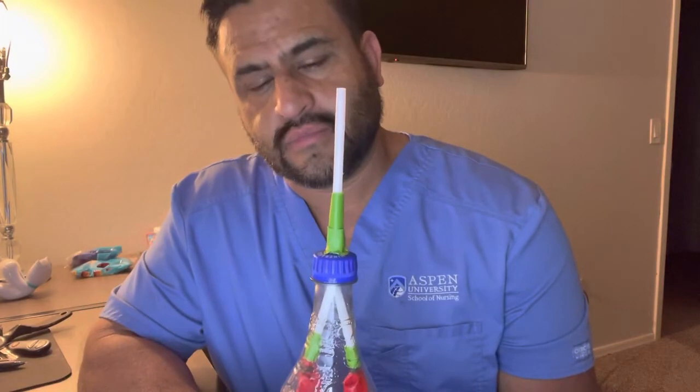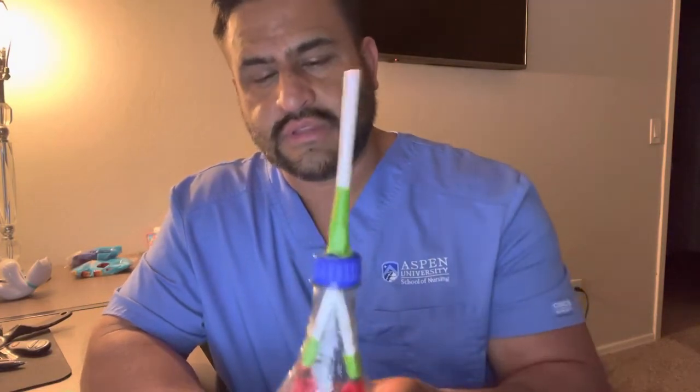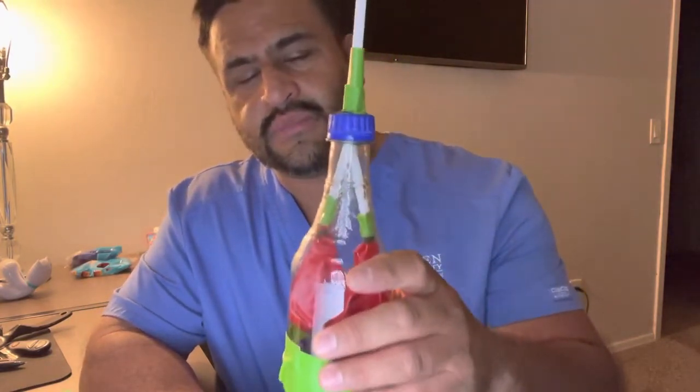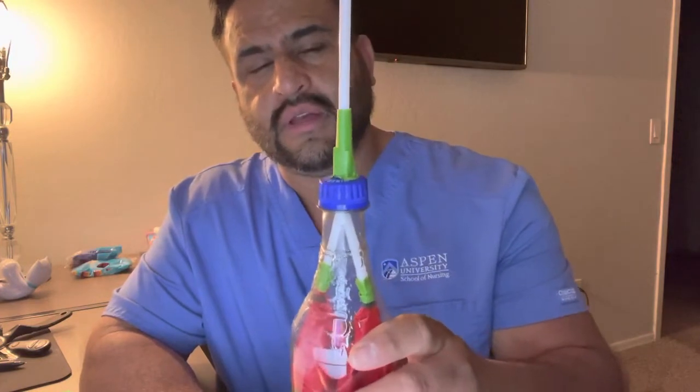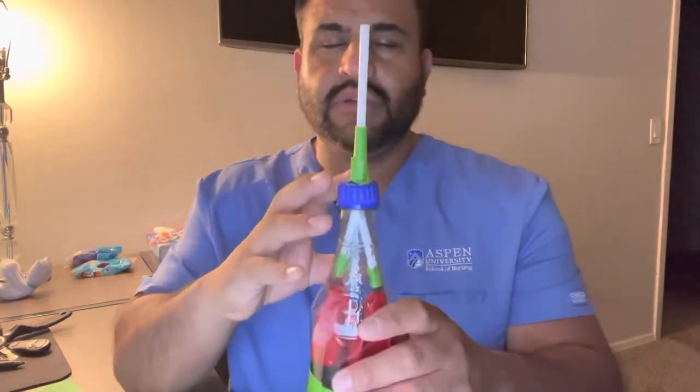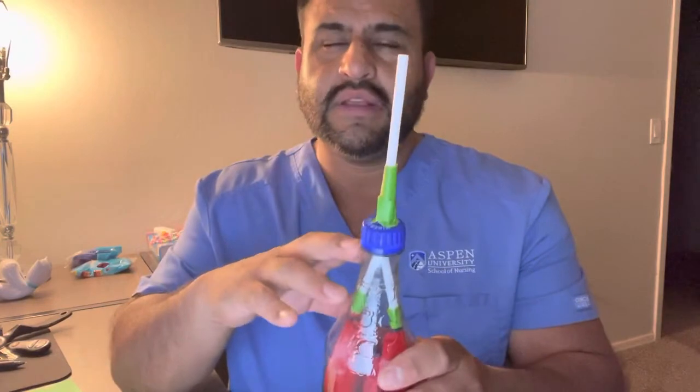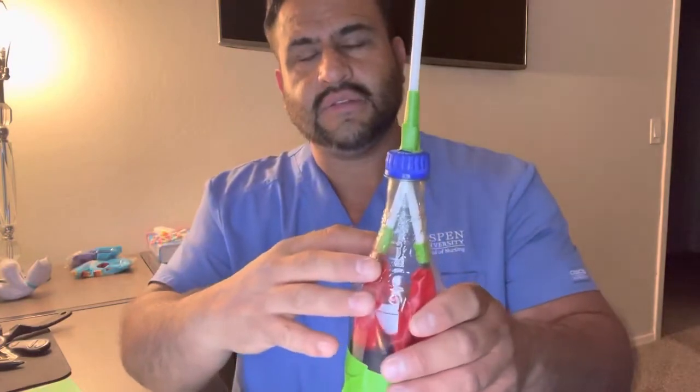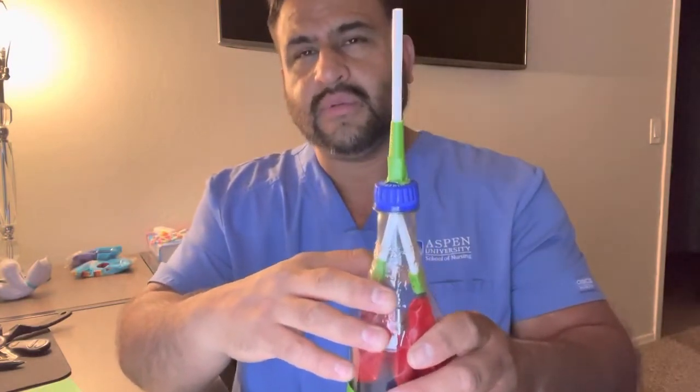How does asthma affect the lungs? Well, the respiratory system is very important. It plays a huge part in carrying oxygen to all of our body. And when this is compromised, there's a problem.